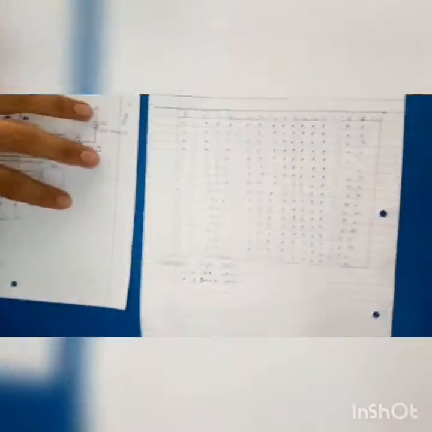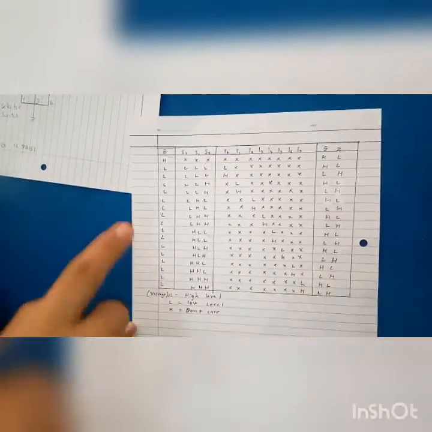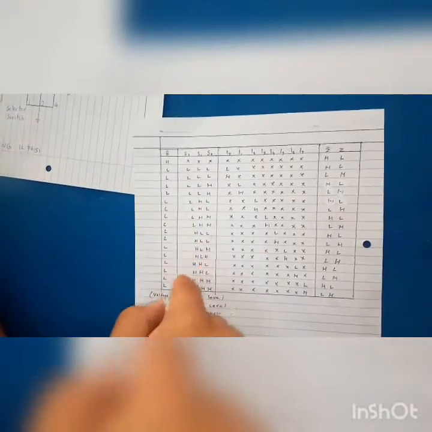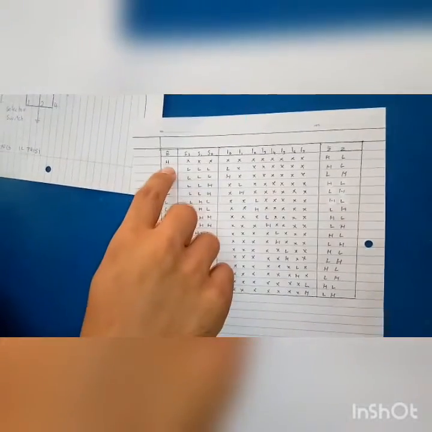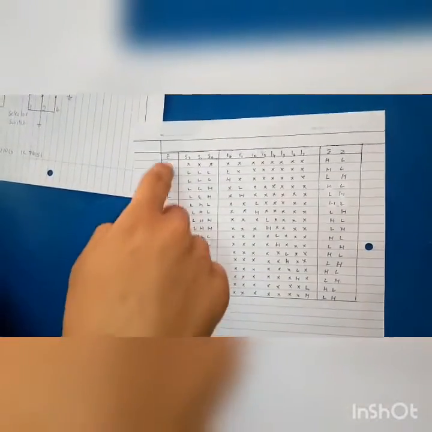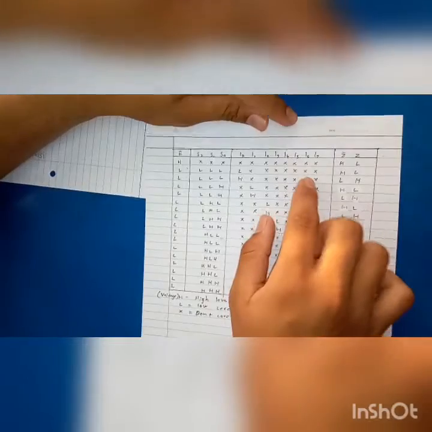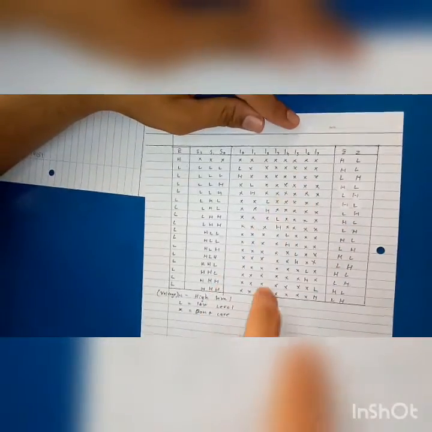So let's move on to the truth table for this IC 74151. As we can see, this is S2, S1 and S0. These are the selector switches for the IC, and this is the E, where when it is connected to ground it's all low. These are the data inputs of the IC.